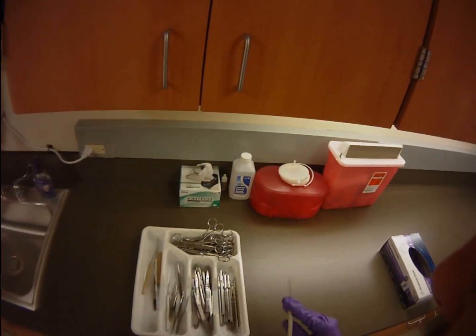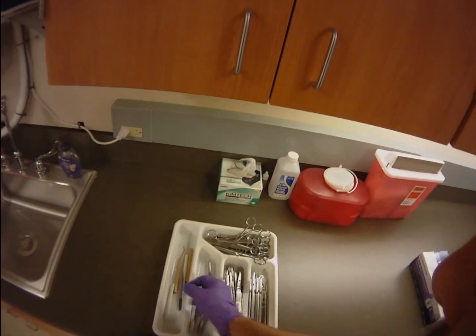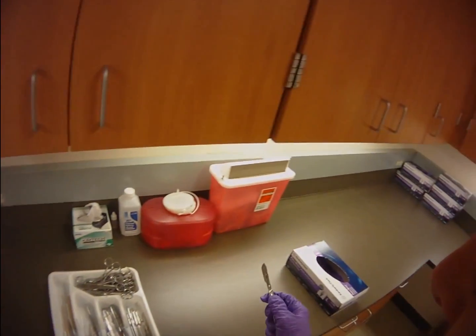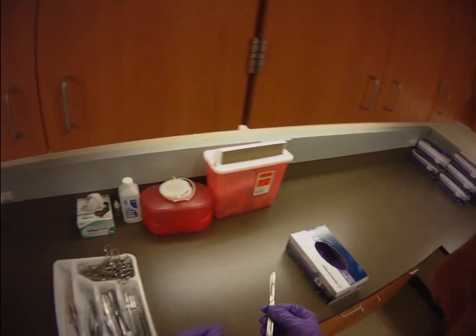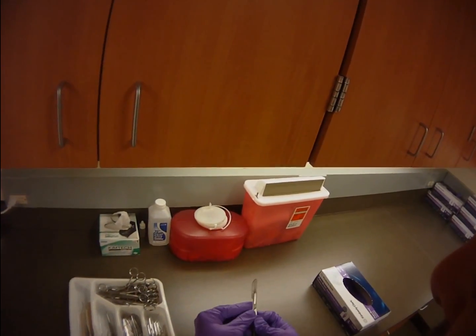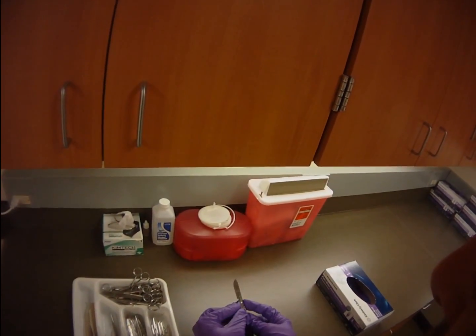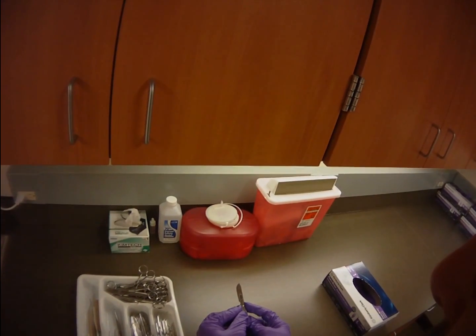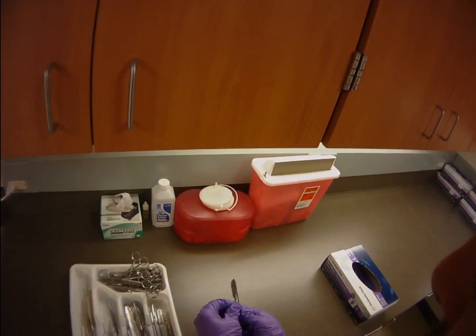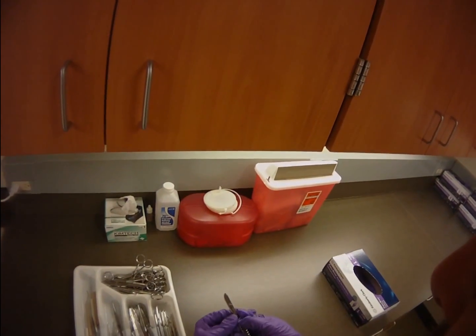And finally, we have scalpels, and the scalpels are of course very sharp. They attach on here with the blade that slides on, and there's quite a process to getting this on there. So if you do tend to break a scalpel in any way, you want to talk to your instructor about replacing the blade.